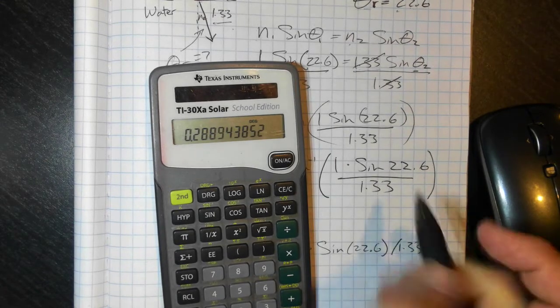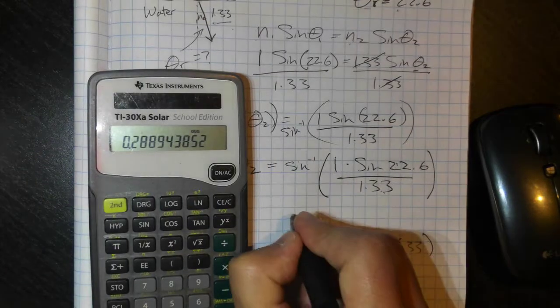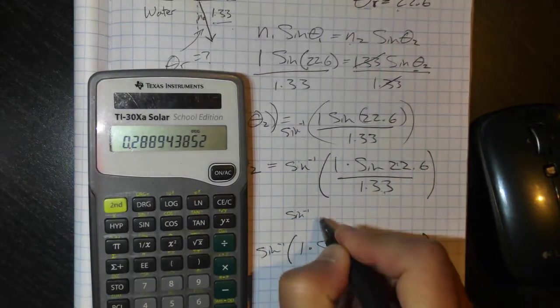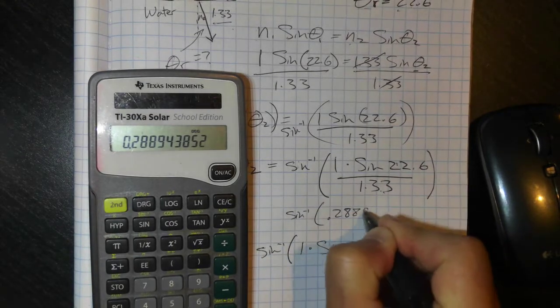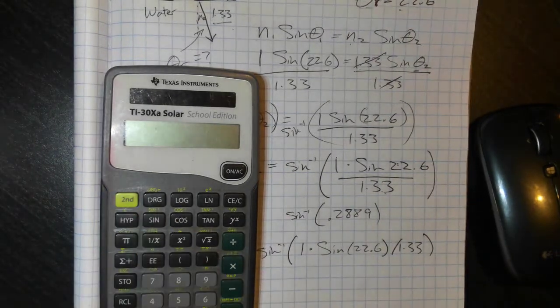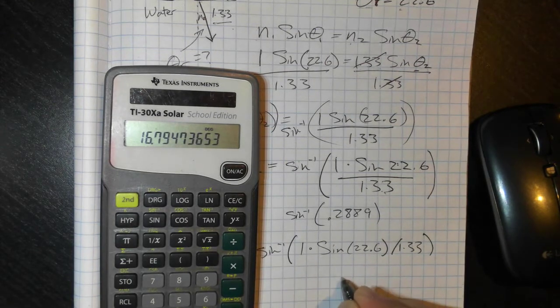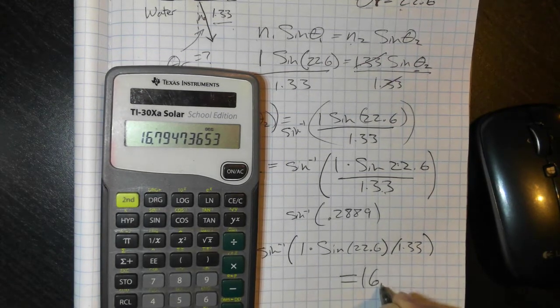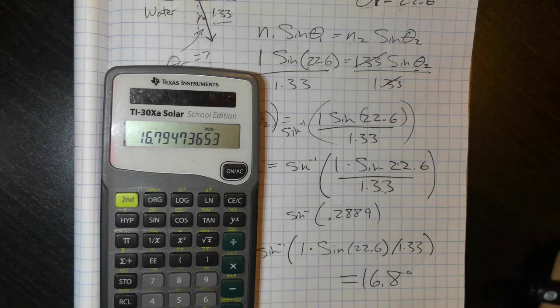So now I have inverse sine of 0.2889. Then all I have to do is hit second sine again, and I can get my angle. My angle in this case is going to be 16.8 degrees. So that's what inverse sine looks like when you're doing something with Snell's law in refraction.